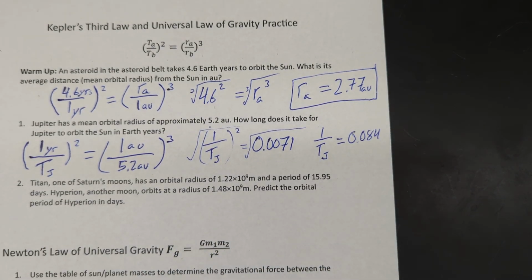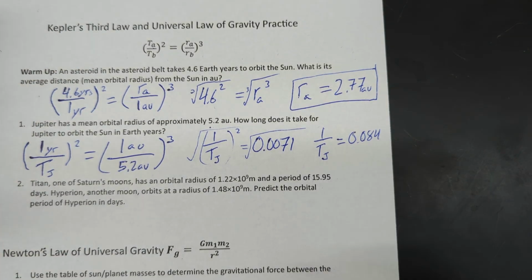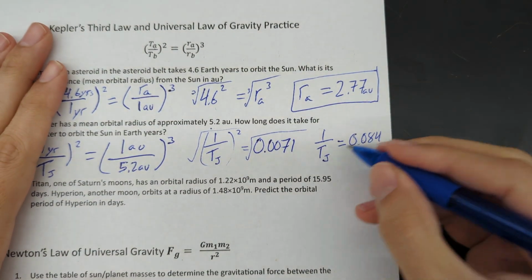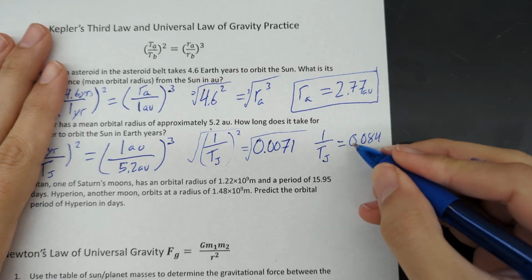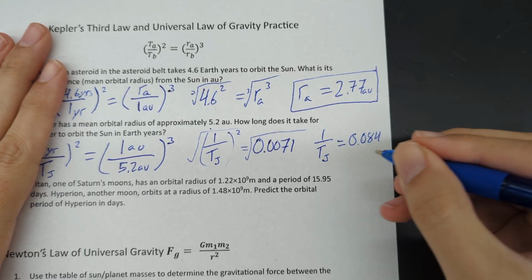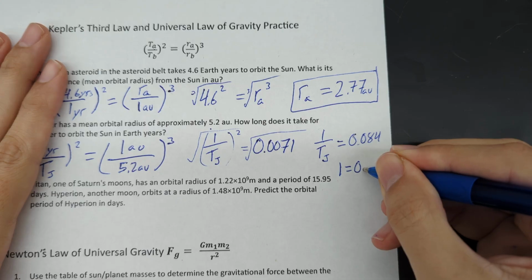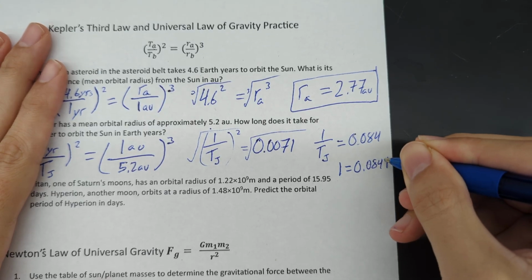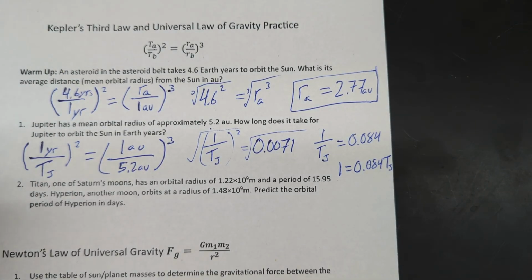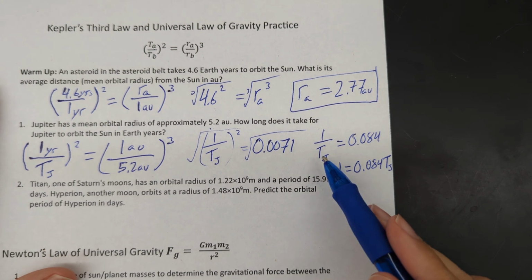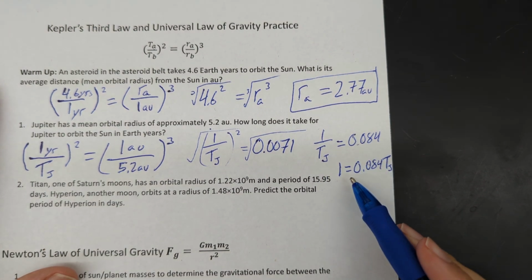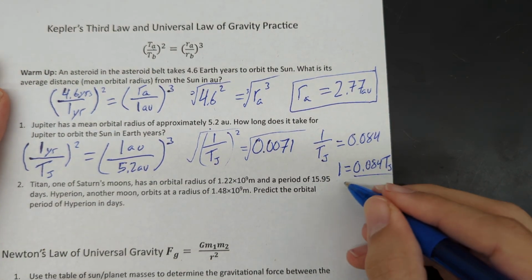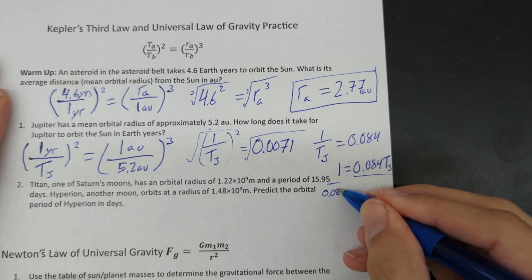All right, so from here, we can't just divide or multiply by a number. We got to get T over here. So I got to multiply by T on both sides. And I get 1 equals 0.084 T. And then I would have to divide both sides by 0.084.